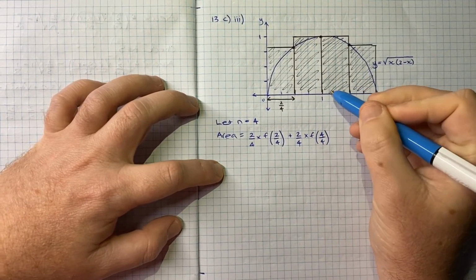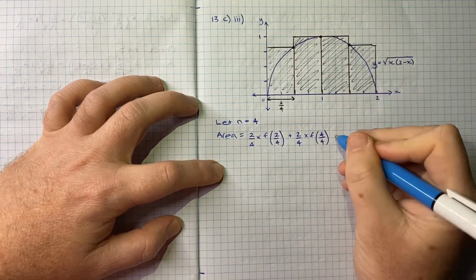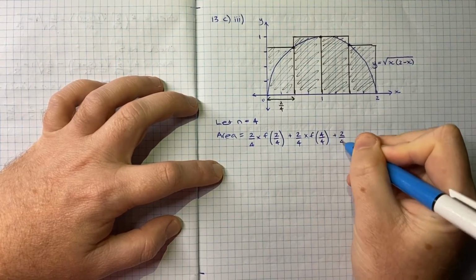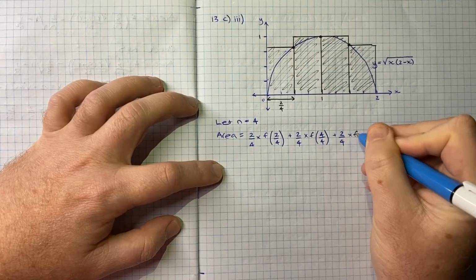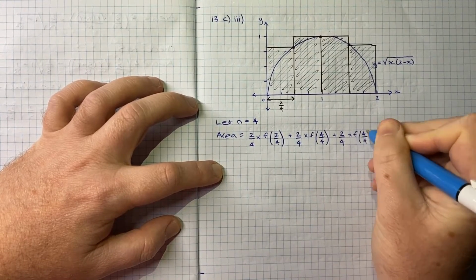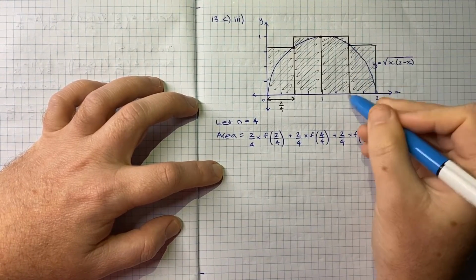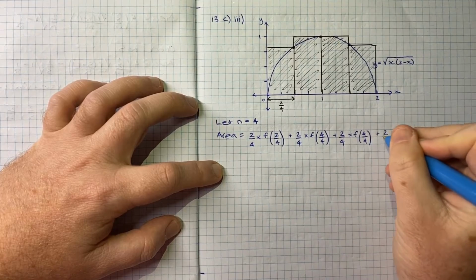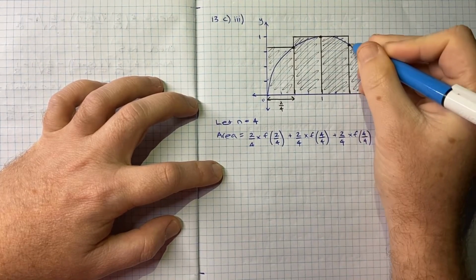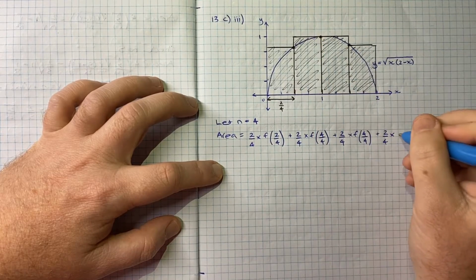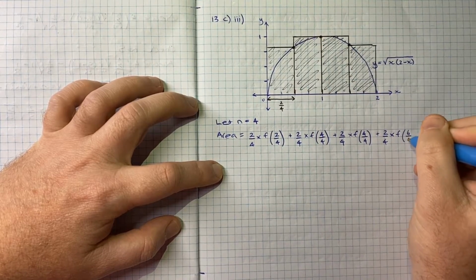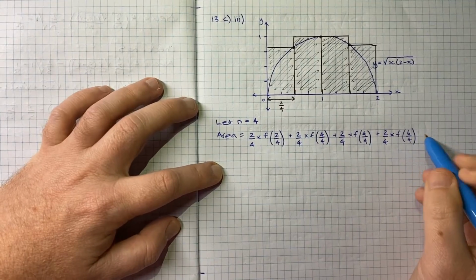Now, interestingly, this next rectangle will also have a width of 2 on 4, and its height is also the function at 4 on 4. And then finally, we have our last rectangle with a width of 2 on 4, and a height of the function at 2, 4, 6 on 4. So the function at 6 on 4. So that's what we're dealing with.